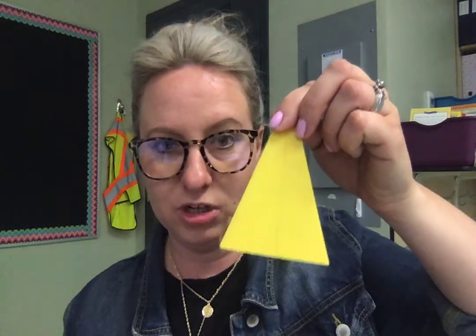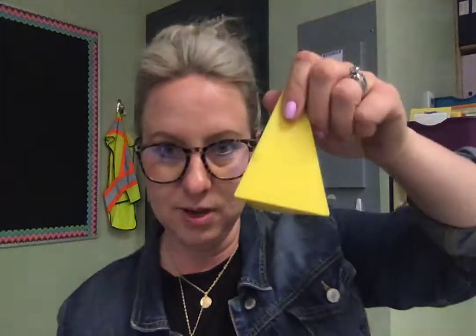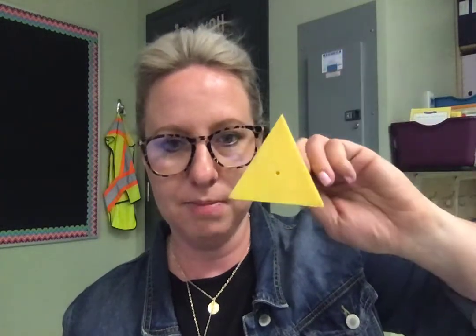A pyramid. Or to be more specific, a square-based pyramid. And this one is another pyramid, but a triangular-based pyramid. And here we have our rectangular prism. And the last one, the triangular prism. Oh, I shouldn't say the last one. We also have a sphere, but it's rolling across my classroom floor. Do you remember the shape of a sphere? It's like a ball.